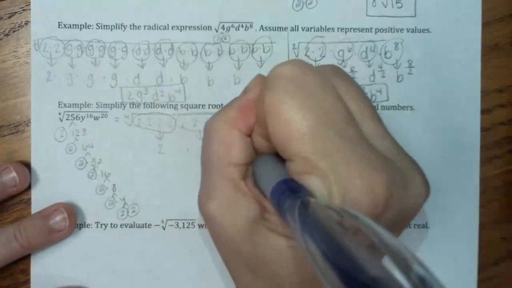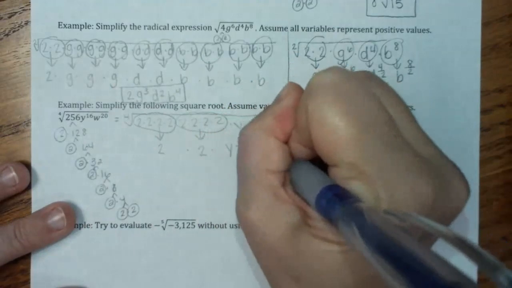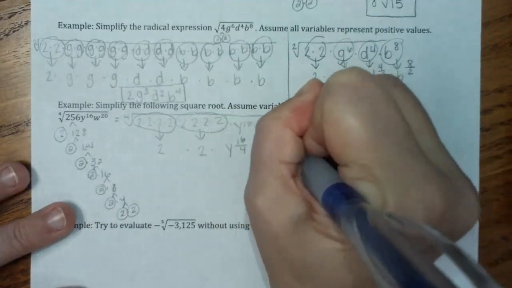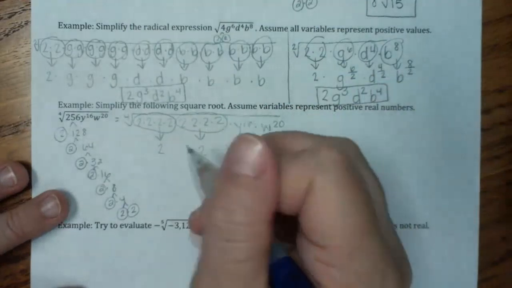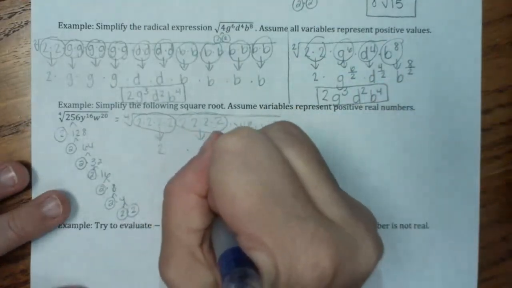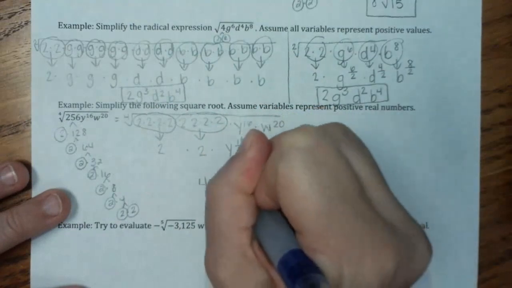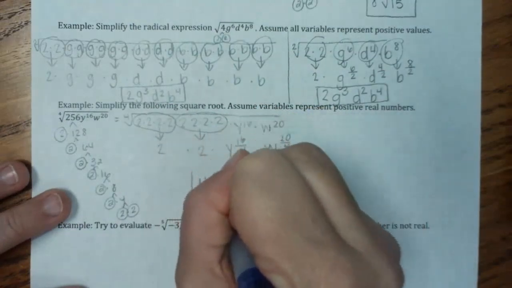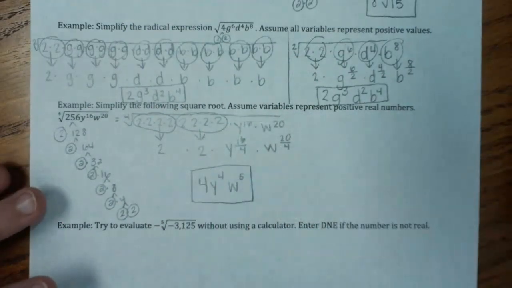We have 16 y's. We're taking out groups of 4, so dividing by 4. We have 20 w's. We're taking out groups of 4, so dividing that by 4. So we're left over with 2 times 2, which is 4. y to the 16th divided by 4 is y to the 4th. w to the 20th divided by 4 is w to the 5th. So we're left over with 4 y to the 4th, w to the 5th.